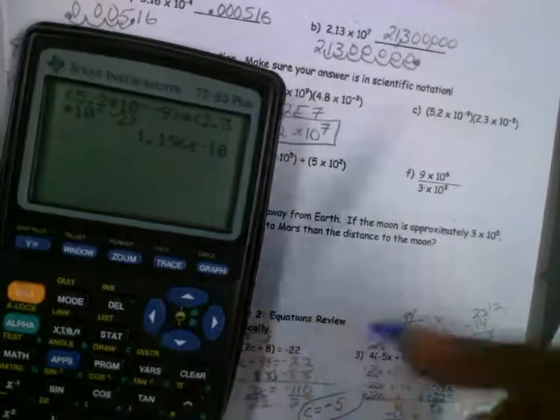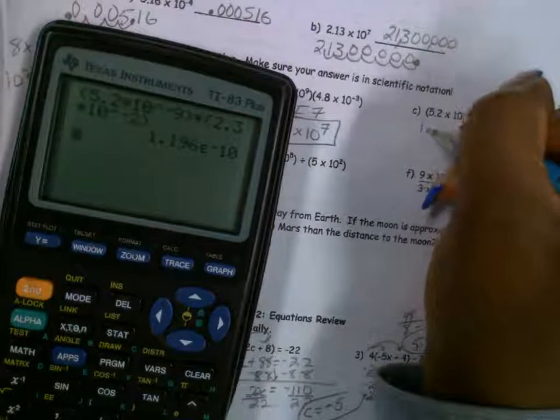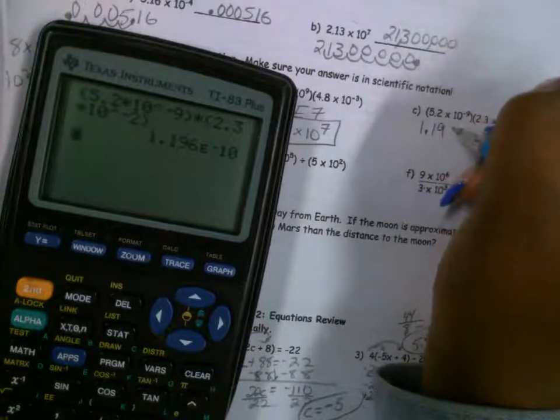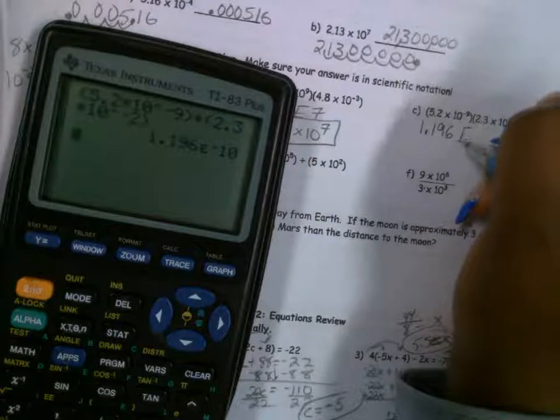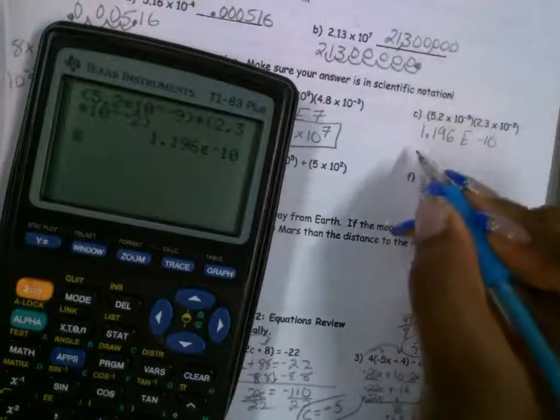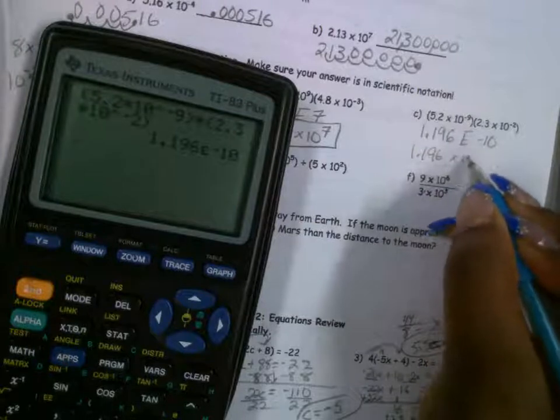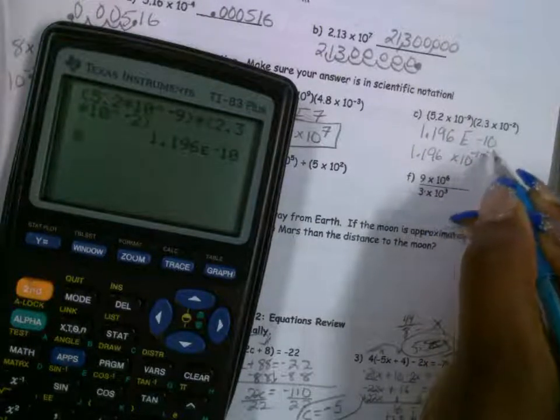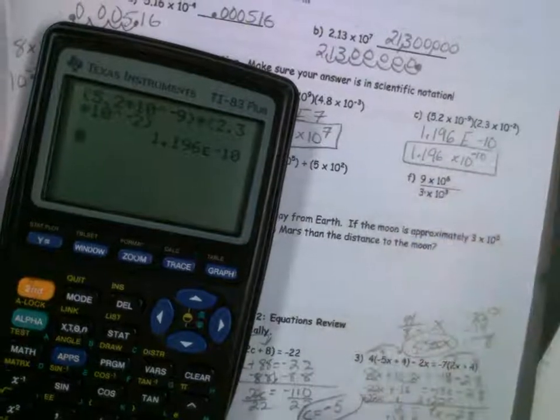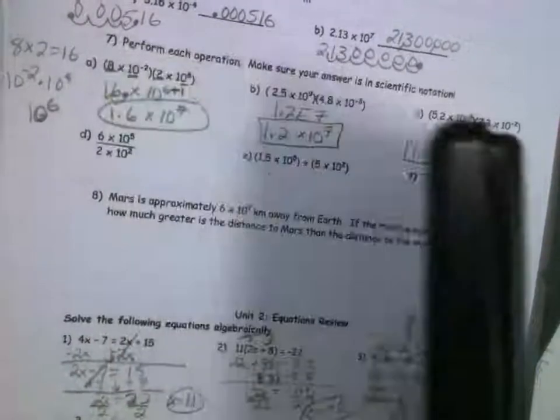Okay, good. That's going to give you 1.196 E negative 10. That's the same as saying 1.196, the E represents times 10 to the negative 10 power. Okay? All right, let's do the division one.